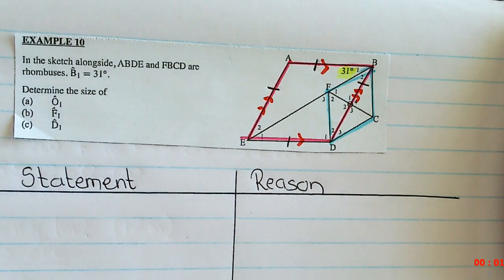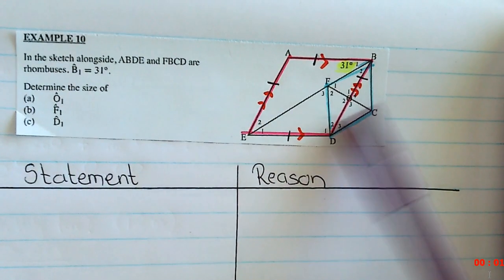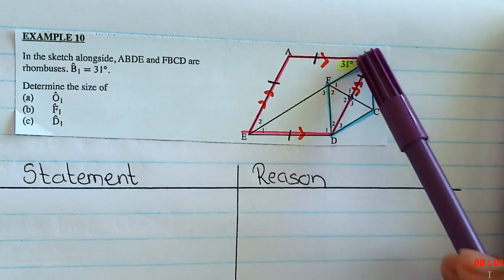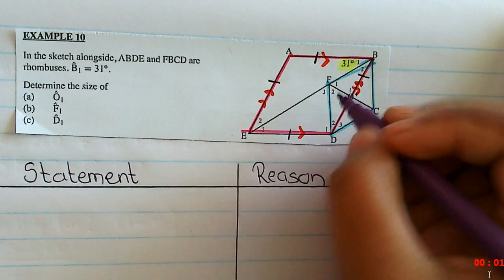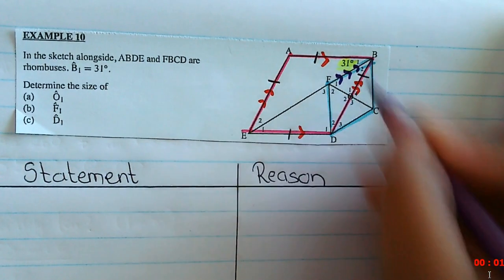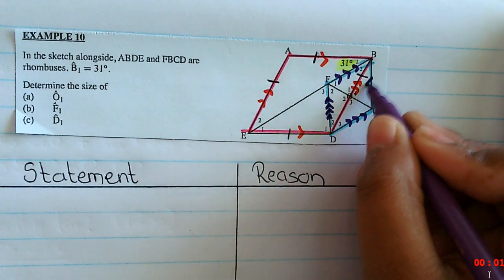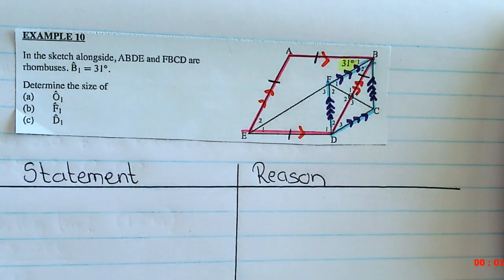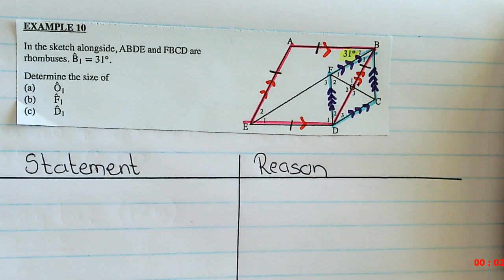What about the blue rhombus? Is BF parallel to CD? So is this line parallel to that line? It is. And so is this one with that one. Because they tell you it's a rhombus, so it must be a parallelogram first. And so this one is parallel to this one, and this one is parallel to this one. Cool. Now, let's see. A lot is happening here. They give us angle 31, and they start asking us for different things.